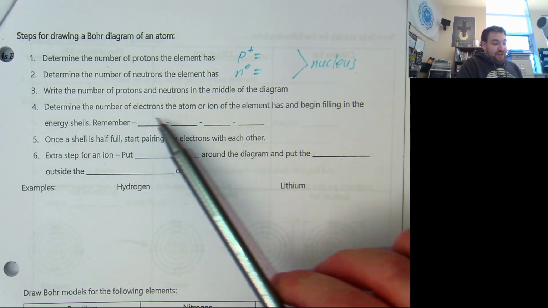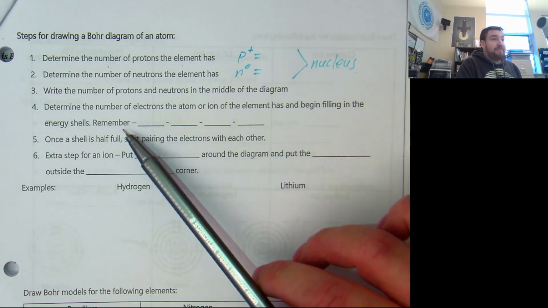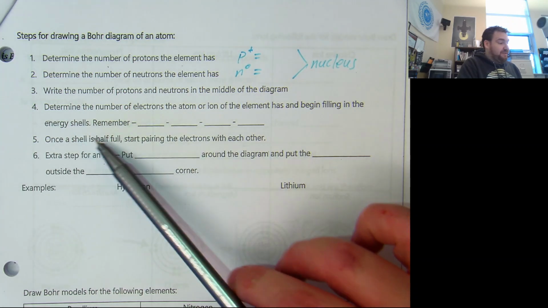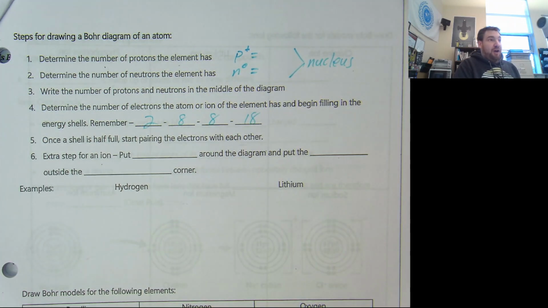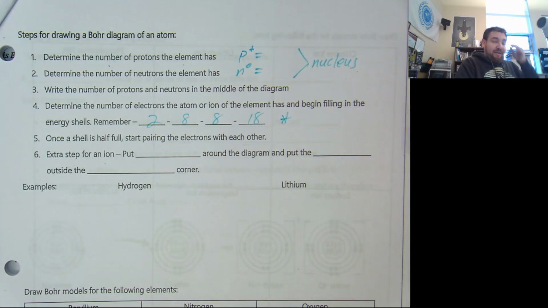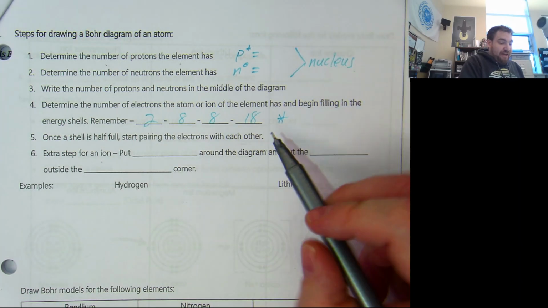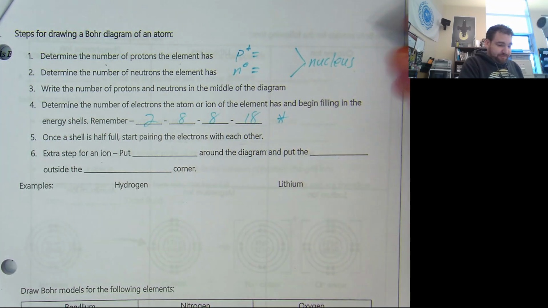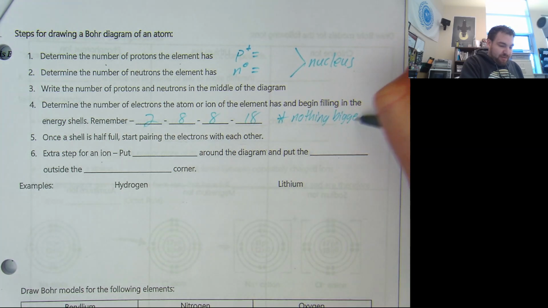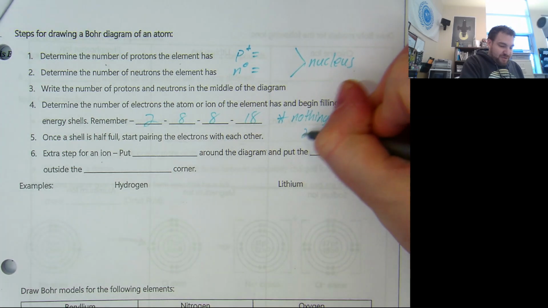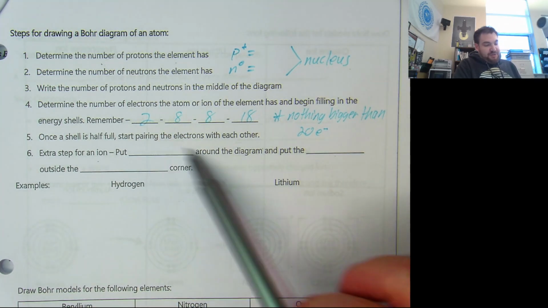You're going to determine the number of electrons that the atom or the ion has, and you're going to start filling up the energy levels, or the energy shells. If you remember, it goes 2, 8, 8, 18. I will not make you draw Bohr diagrams for anything bigger than 20. So you'll never have to actually fill this outer shell. You'll do nothing bigger than 20 electrons. Past that, things just start to get ridiculous. Once the shell's half full, you stop pairing.